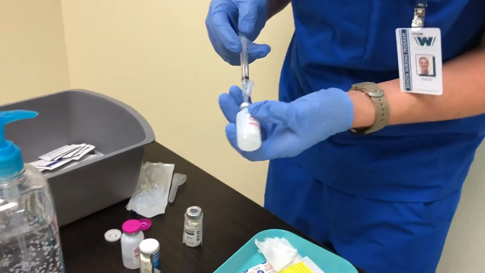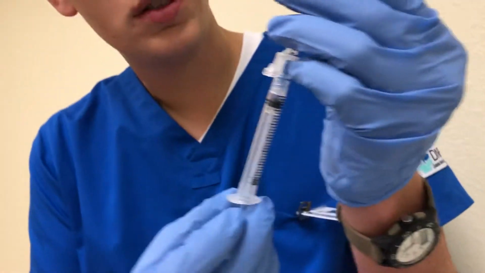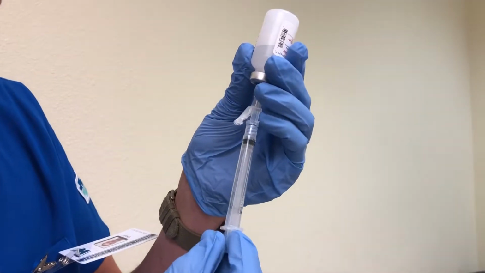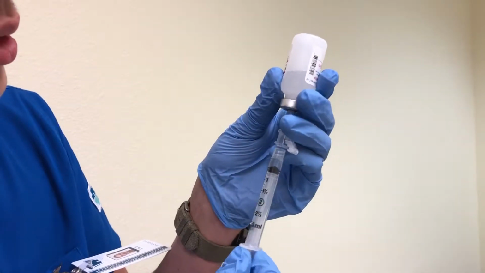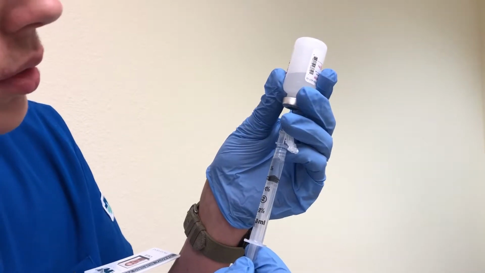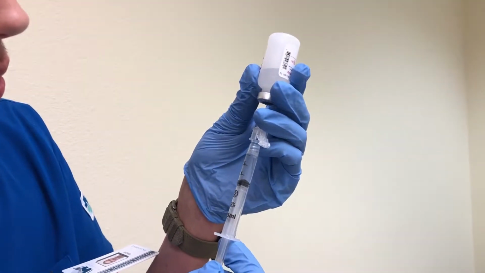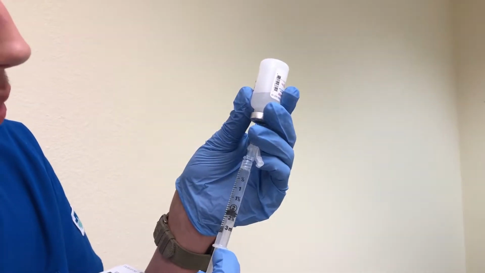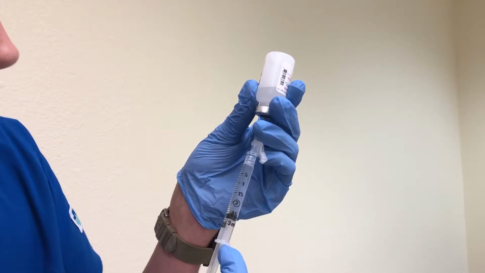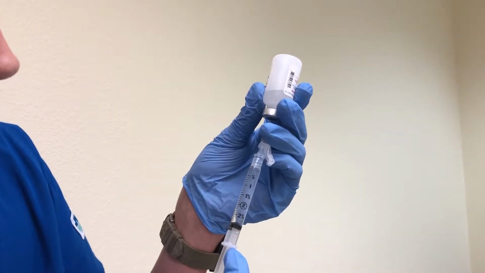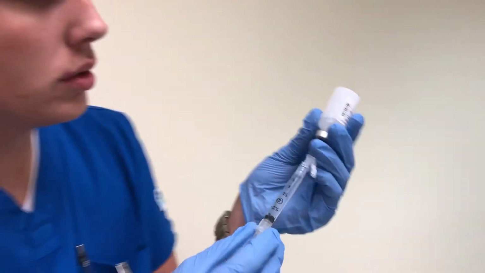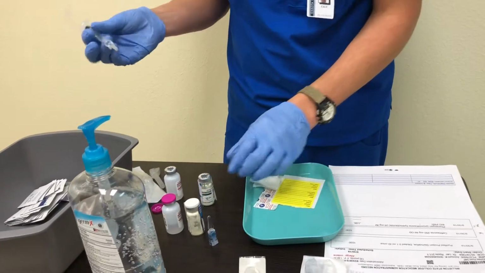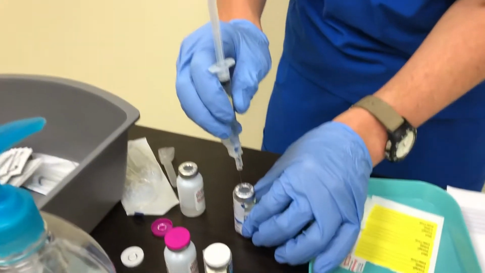And then I'll invert and make sure my needle is completely submerged, and I can then start pulling liquid. There I'm at 3 mils, so then I can invert, pull my needle out, and then I can go in and put this in.